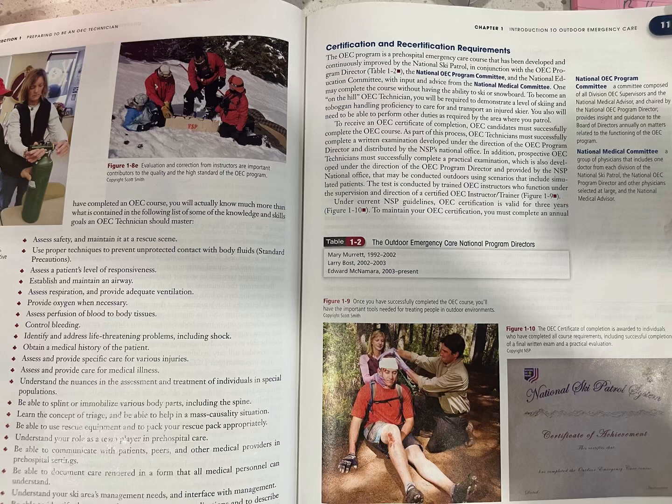Assess and provide special care for various injuries. Assess and provide care for medical illness. Understand the nuances in the assessment and treatment of individuals in special populations. Be able to splint or immobilize various body parts, including the spine. Learn the concept of triage and be able to help in a mass casualty situation.